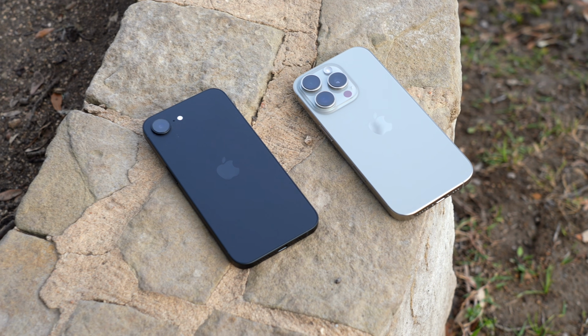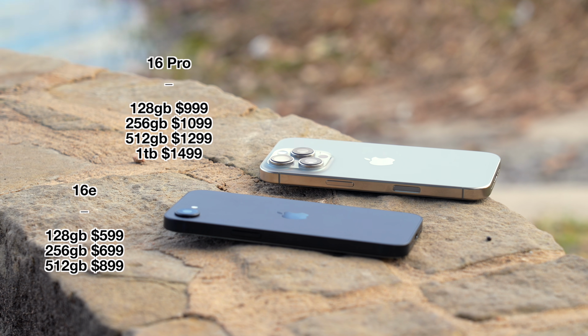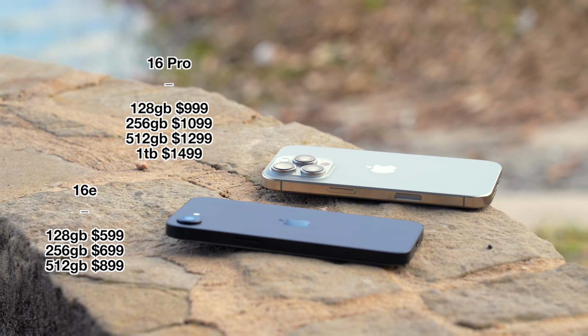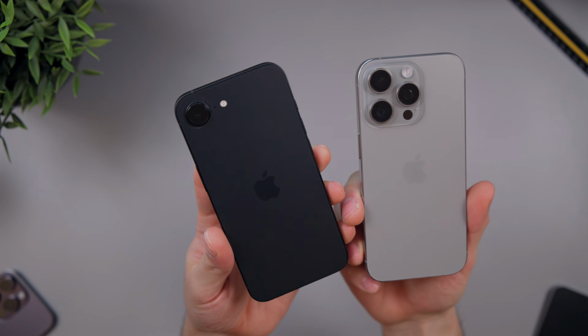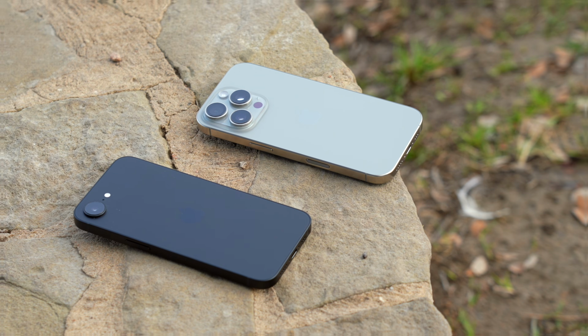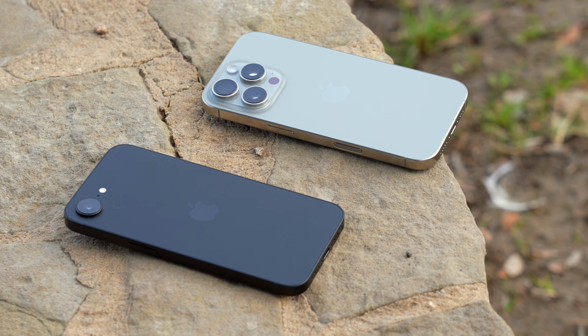Now, of course, the iPhone 16e starts at $600 for a 128GB model, and the 16 Pro starts at $1,000 for also 128GB. The 16e is rated to last 26 hours of battery life when watching video, while the 16 Pro is 27 hours, so very similar battery life on both of these right here.